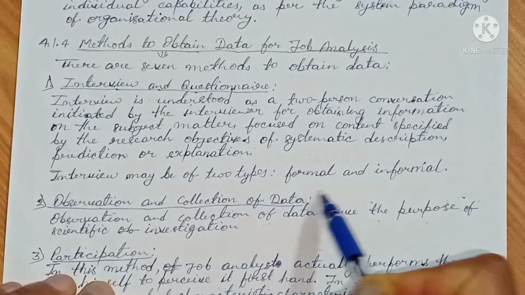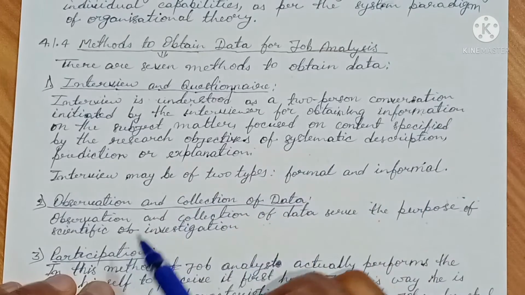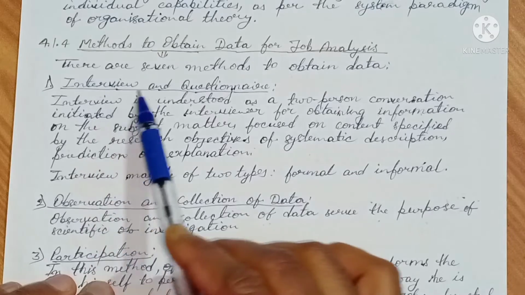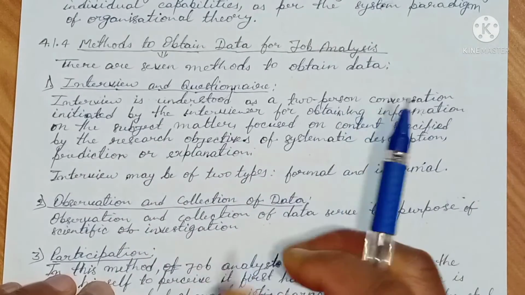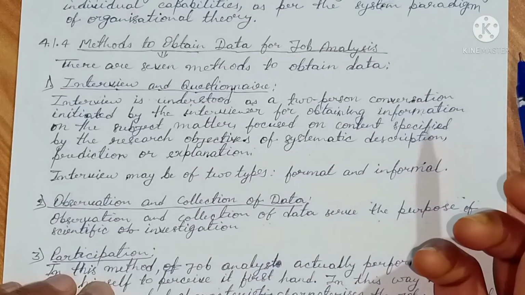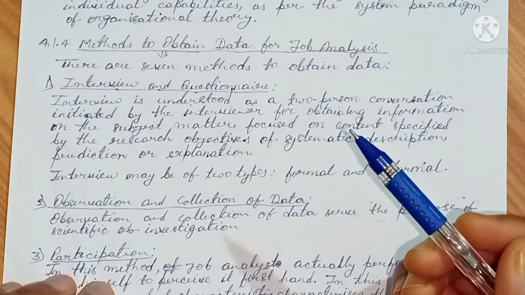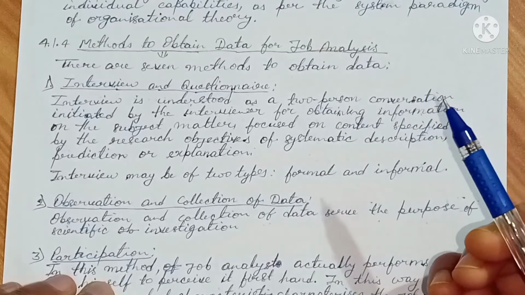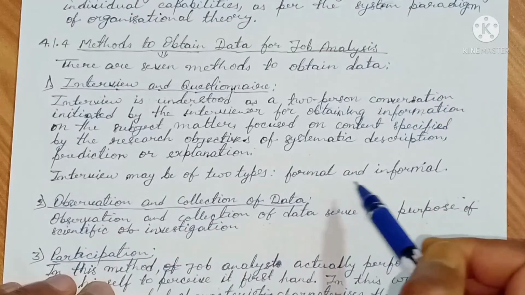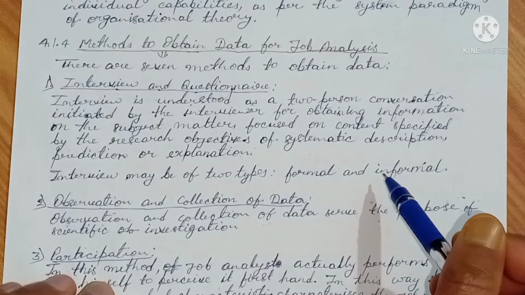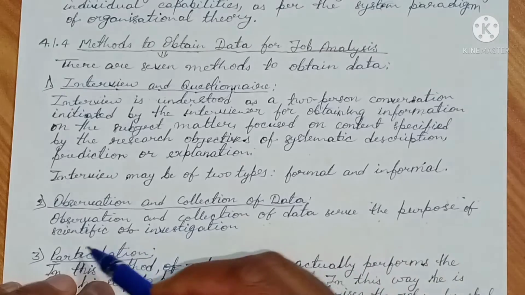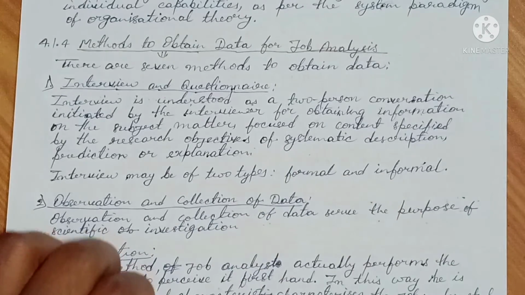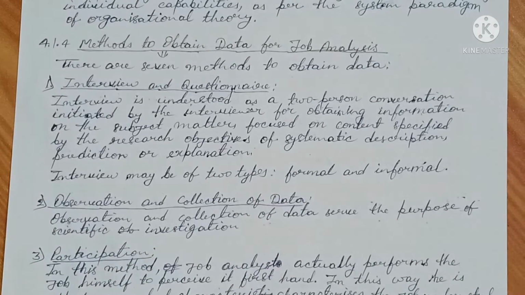Interview may be of two types, formal and informal. Here, interview is understood as a two-person conversation in which the interviewer obtains information about the subject matter from the interviewee. Two types of interview are given, formal and informal. So what are formal and what are informal?